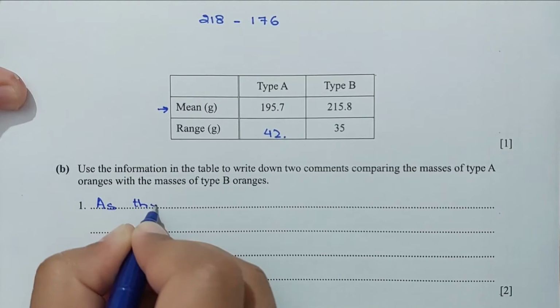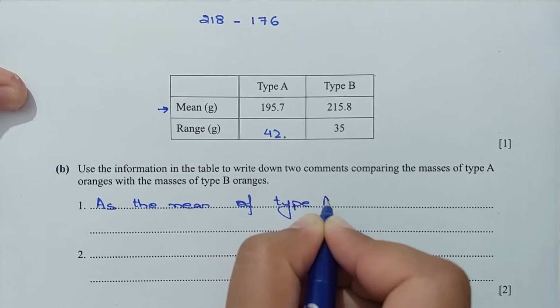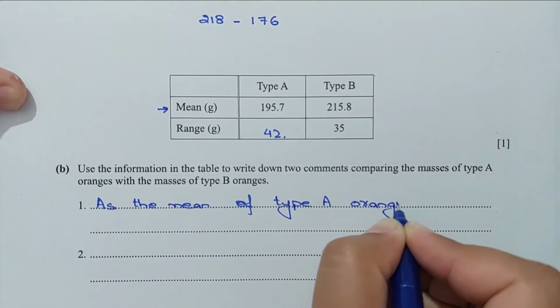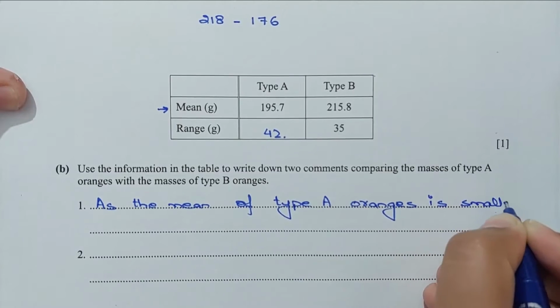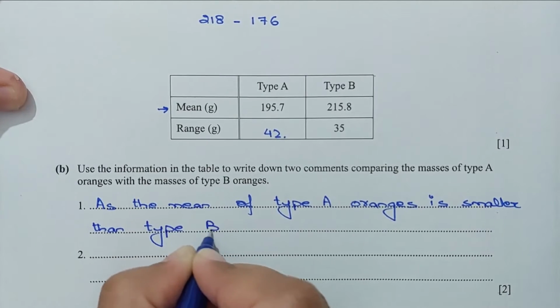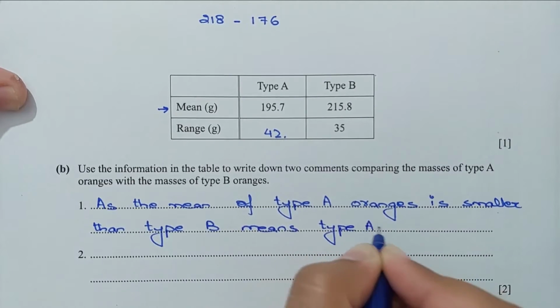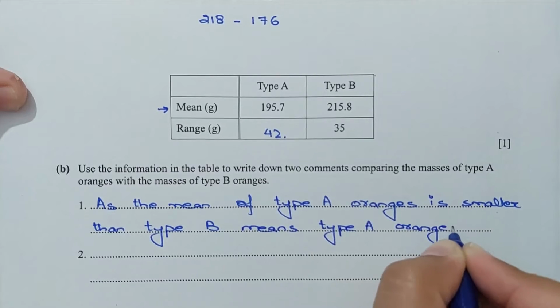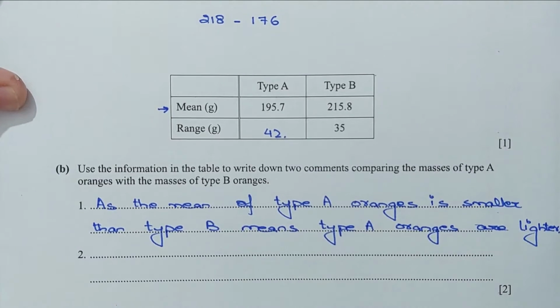As the mean of type A oranges is smaller than type B oranges, it means type A oranges are lighter in weight because their mean is less, and type B oranges are heavier.